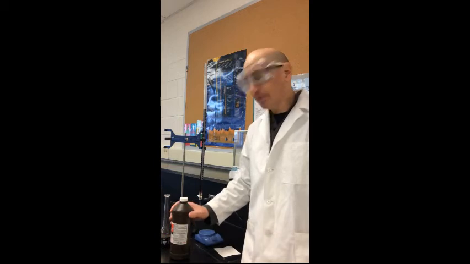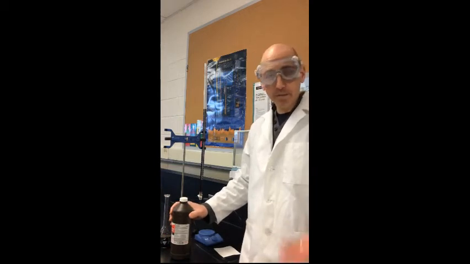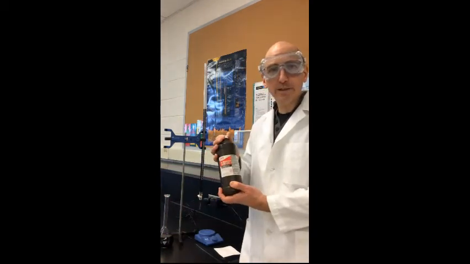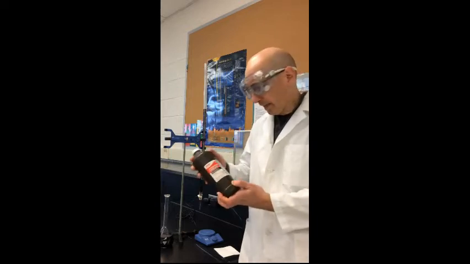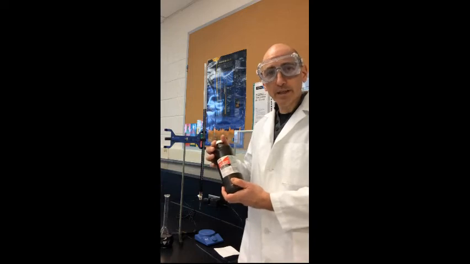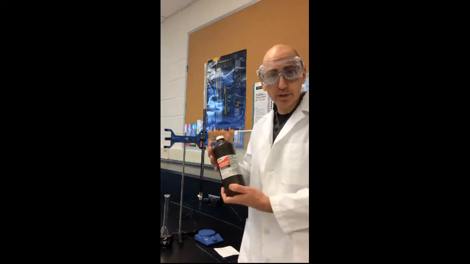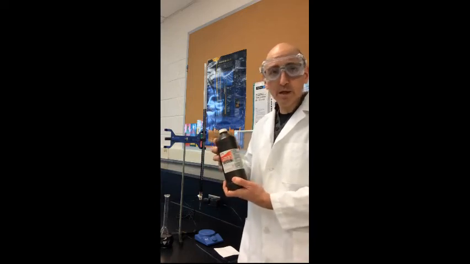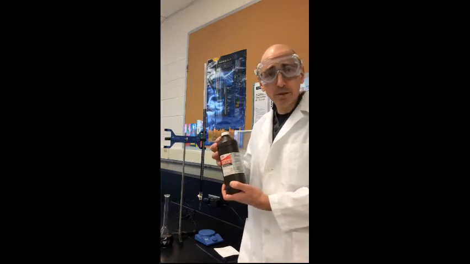So we are back in the lab today, and we're going to take a look at something you've probably seen before, which is hydrogen peroxide solution that you could get in the store. And if you look at the label, it tells you that it's about 3% hydrogen peroxide solution. In other words, 3% hydrogen peroxide and 97% water.